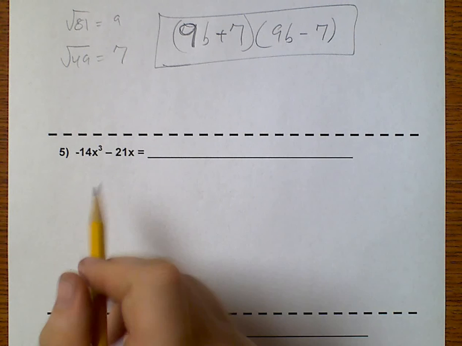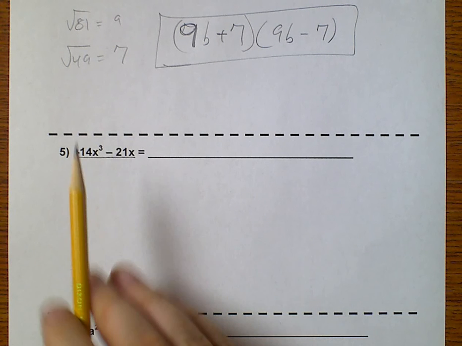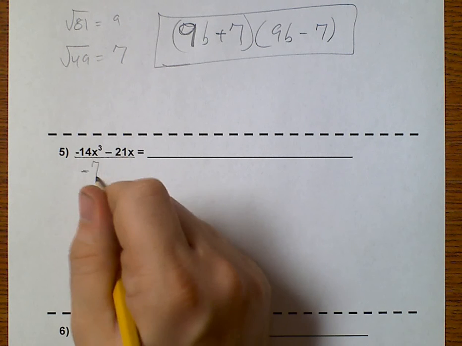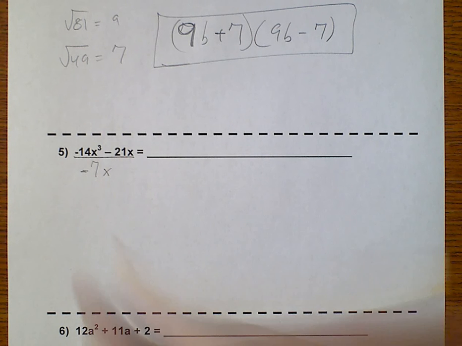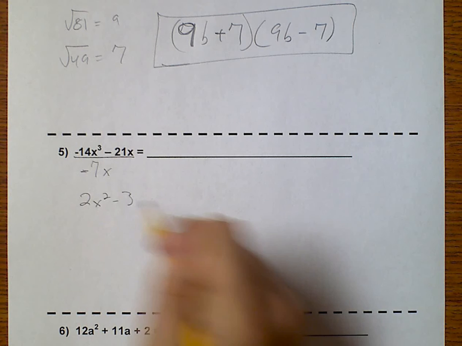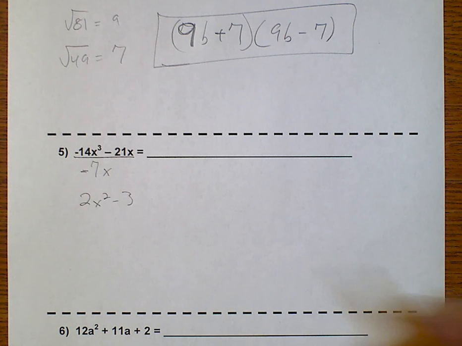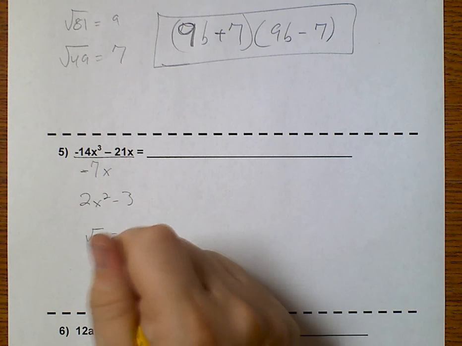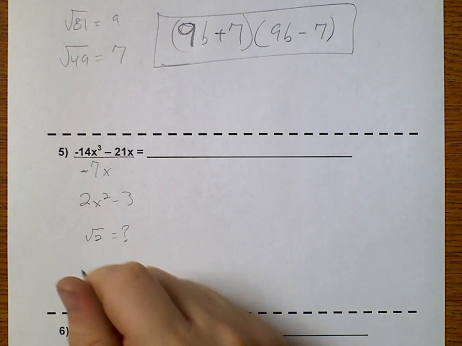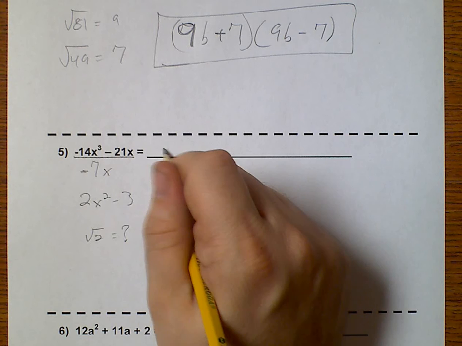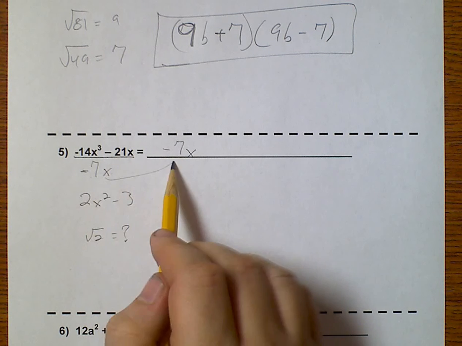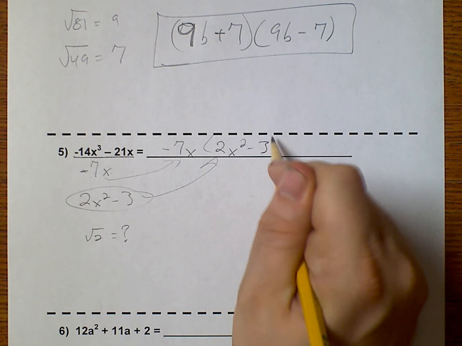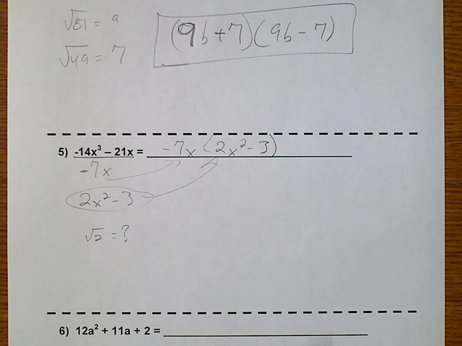Number 5, I don't like when my first coefficient is negative. So I know that I can go ahead and divide all of these by a negative 7x. Well, that gives me 2x squared minus 3. This is not a difference of squares. 2 is not a perfect square. And so my negative 7x that came from here goes there, and my 2x squared minus 3 goes over here. And that's as simple as I can do that one.